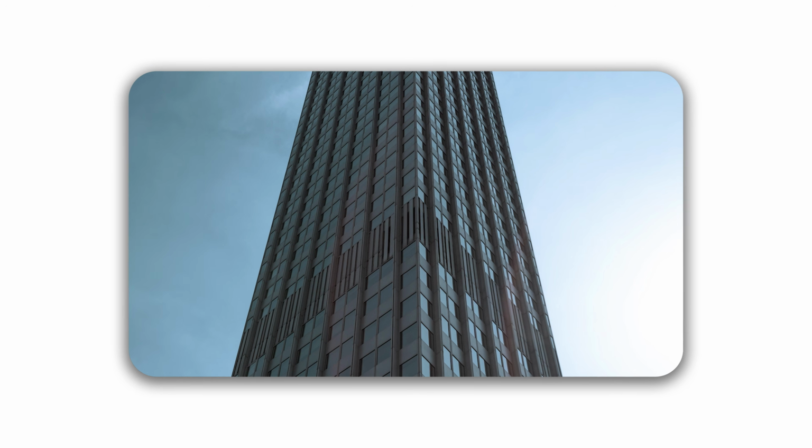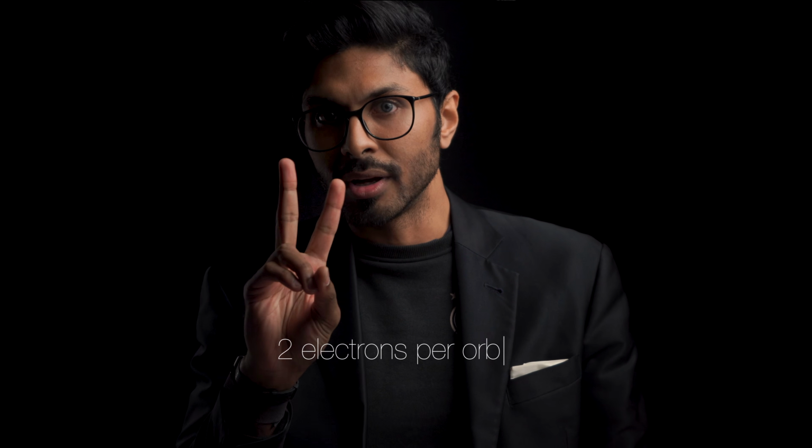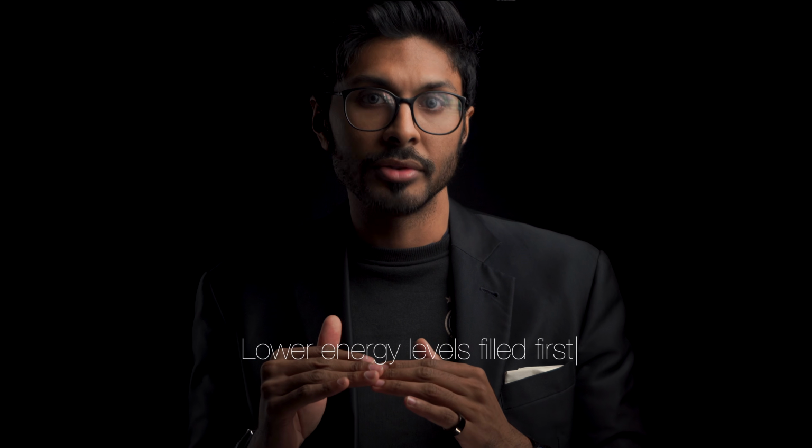Now, these energy levels are kind of like floors in a building. The lower floors are filled up first. Each level can hold a certain number of electrons, and within these levels, there are sublevels called orbitals, and each orbital can hold up to 2 electrons. And electrons like to fill the lowest energy orbitals first.